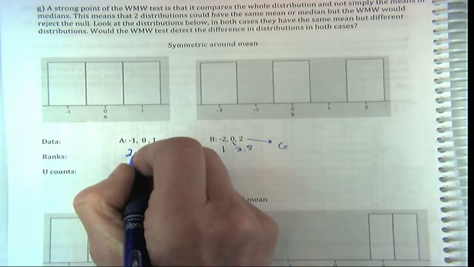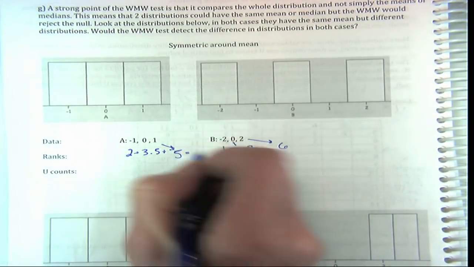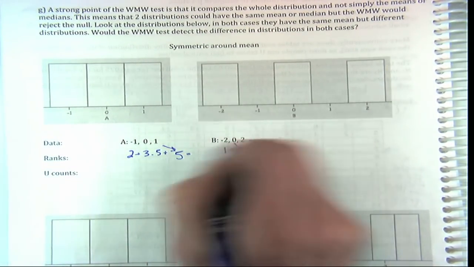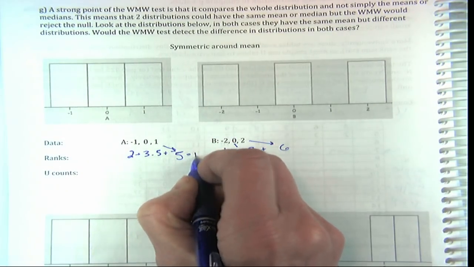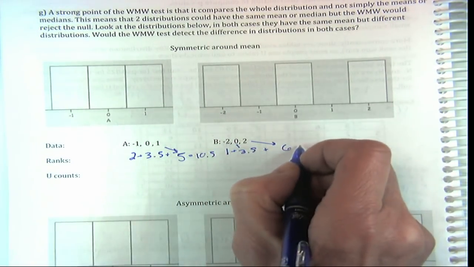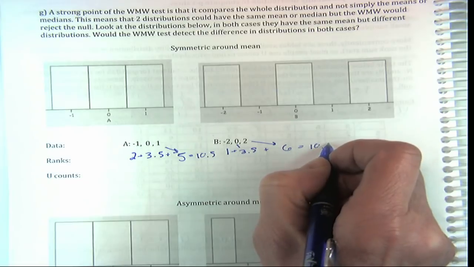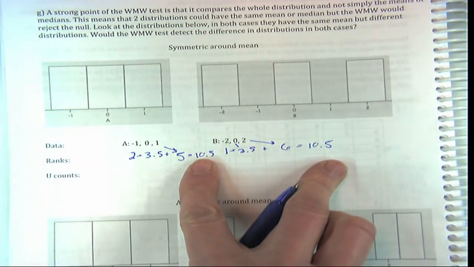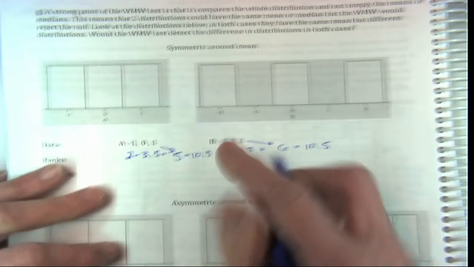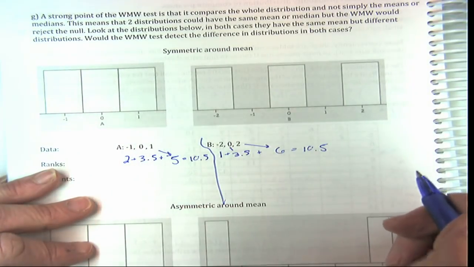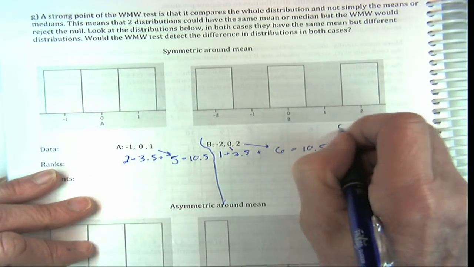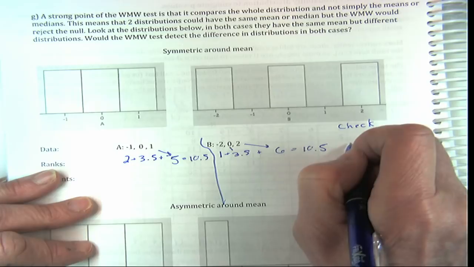And if we add them up, what do we get? We get 10.5, and this is 10.5. They're the same. Did I do that right? Let's see. We want to check, just to make sure, what should it be?